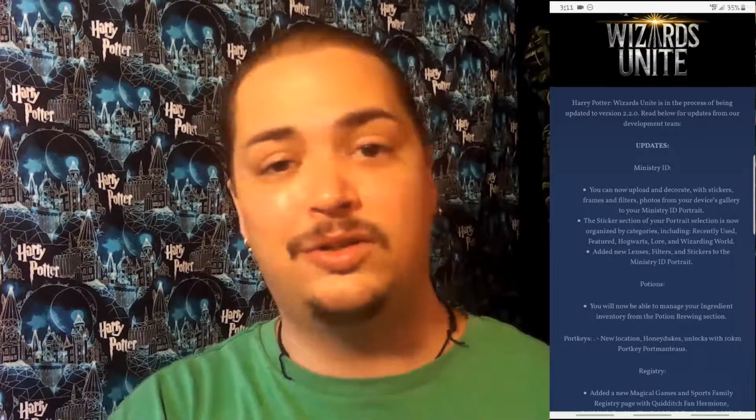So starting off with your Ministry ID, you will now be able to use pictures that you have saved in your gallery. So if you're somebody who likes to take selfies and you got a really cool one that you kind of want to use, you can use that one, and you'll still be able to add all of the stickers and the frames and all of those things to the picture that you choose to upload.